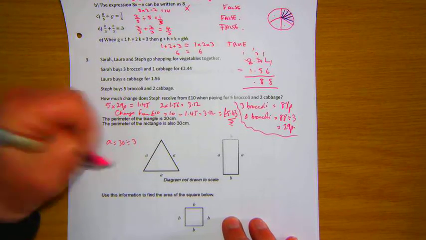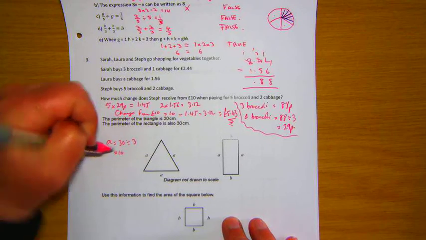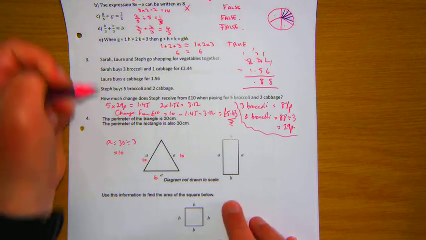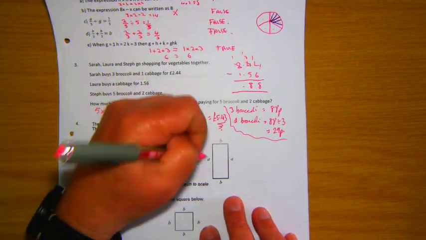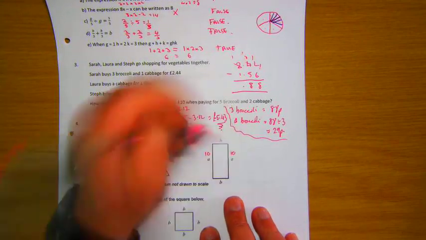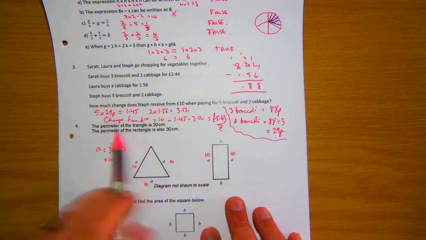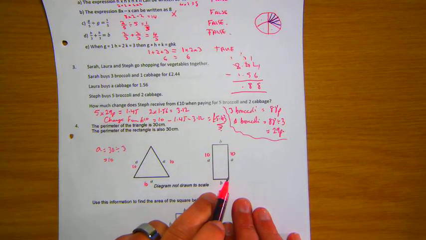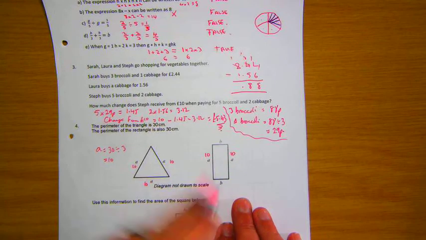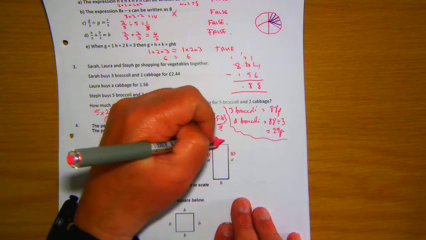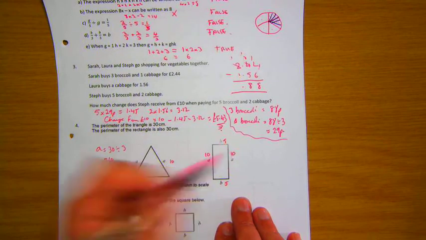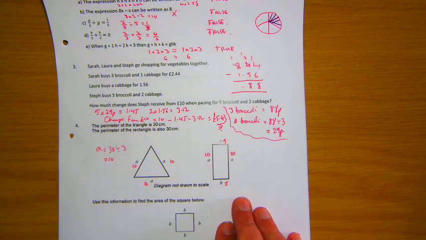30 divided by 3, which is 10. So I know that that is 10, that is 10, and that is 10. Which then means I know that that is 10, and that is 10. So for the rectangle, the perimeter of that is also 30. Those are equal, which means that that must be 5, and that must be 5. So I got 10 and 10 is 20, 25, 30.